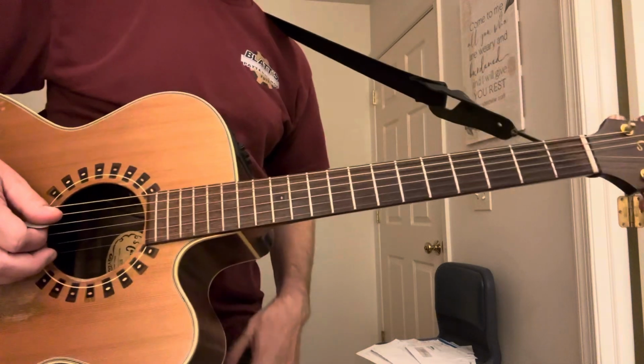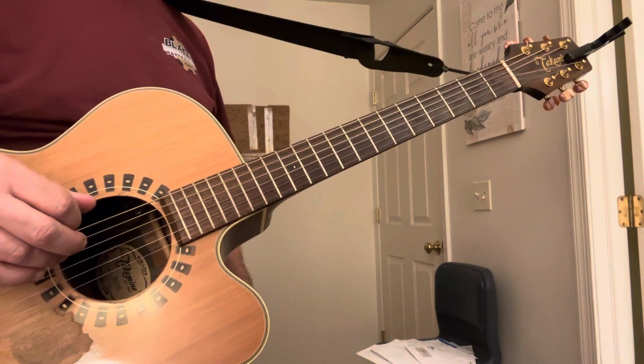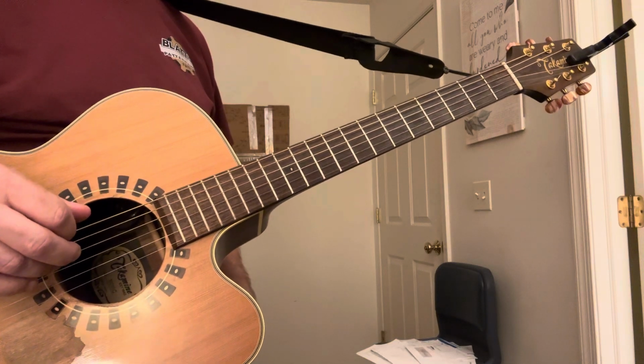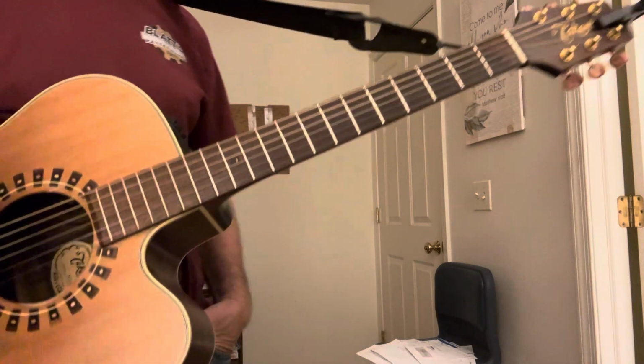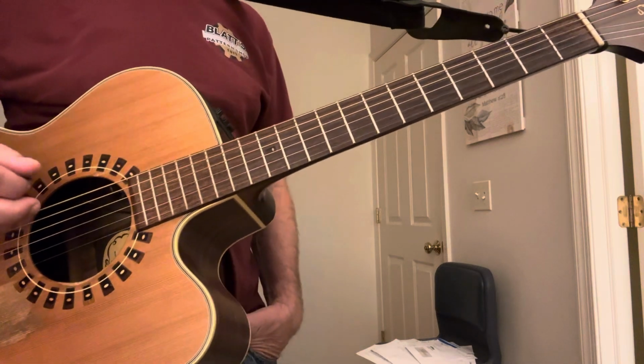Okay, so I did my picking discipline. Now I'm going to start working on chords that go together well to make songs. So 1, 4, 5, minor 6.